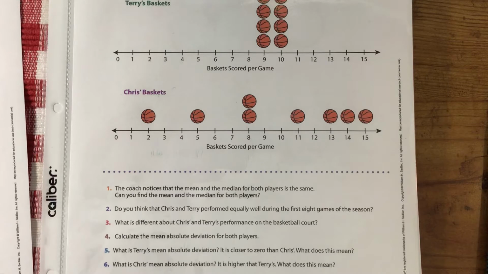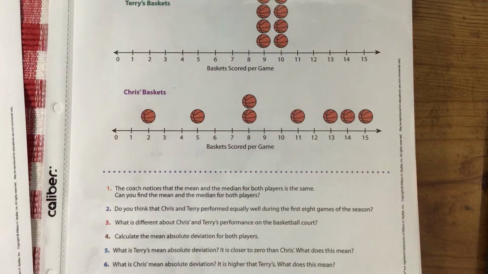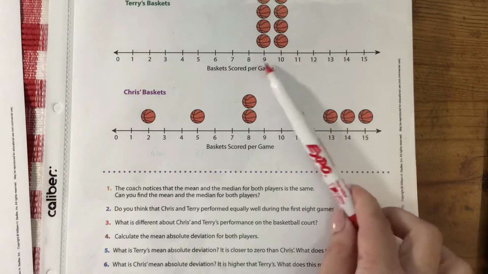Somebody was more consistent than the other. Number 3, what is different about Chris and Terry's performance on the basketball court? Well, Terry's performance was very consistent here. The player always scored either 9 or 10 points per game. Oh, I see what this means, how many points.